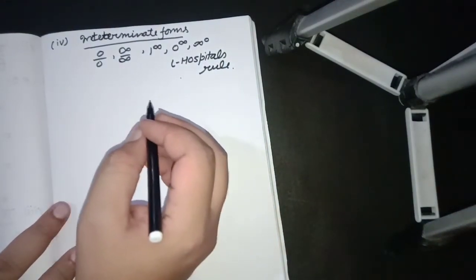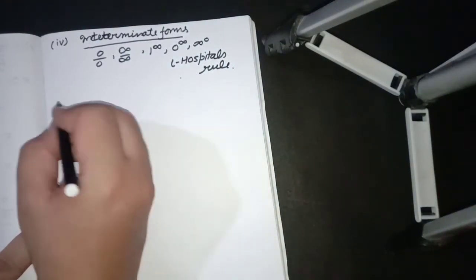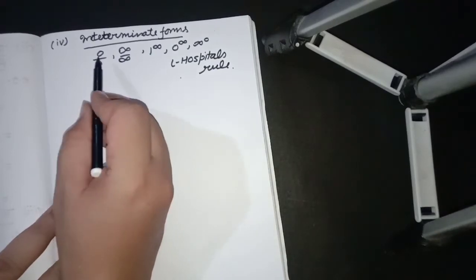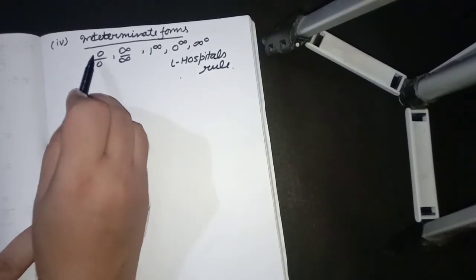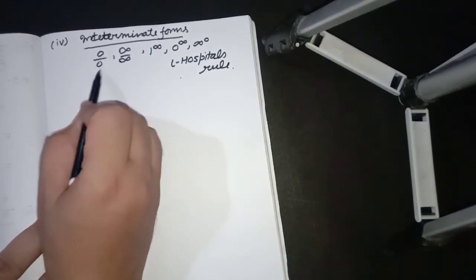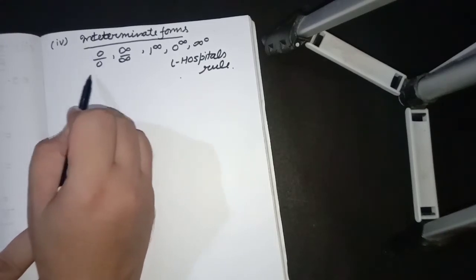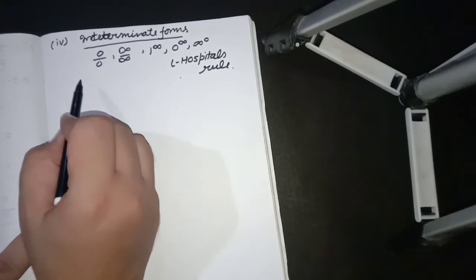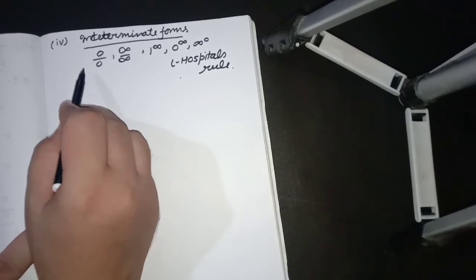We will use L'Hospital rule. What is L'Hospital rule? In this case we differentiate numerator and denominator separately until the form is removed. Until this form is removed, we will differentiate the numerator and denominator.